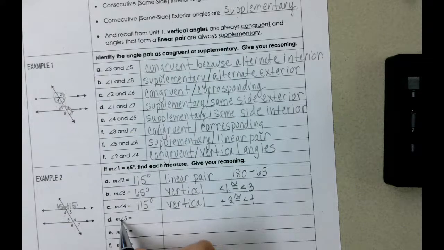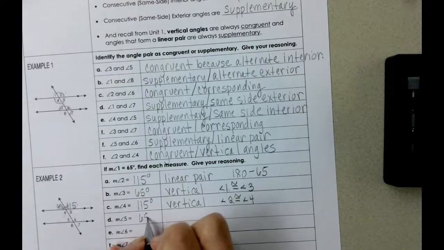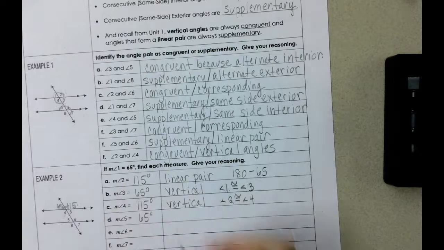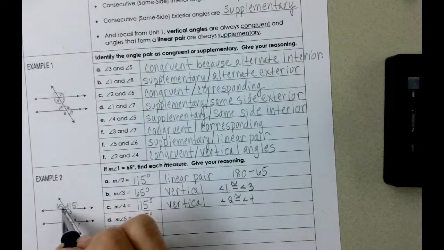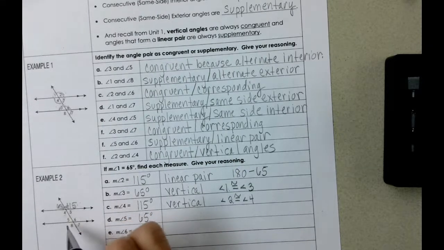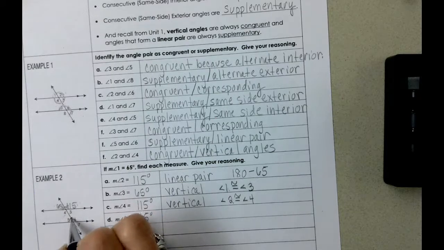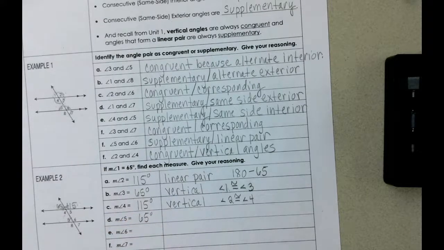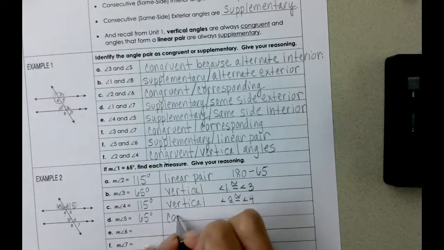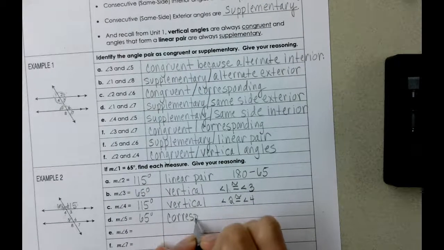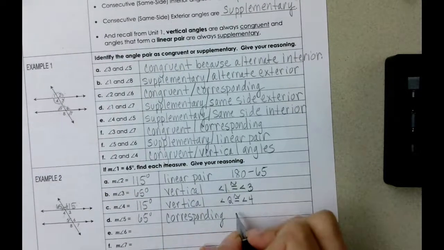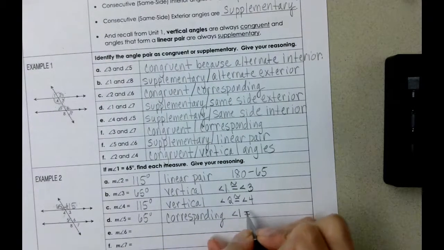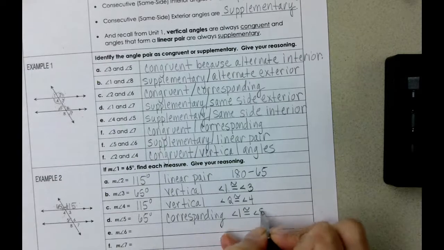Measure of angle 5 happens to be 65 degrees. And what we know about that is that angle 1 is on top of the parallel line and to the left. Angle 5 is on top of the parallel line and to the left. So those are corresponding angles. And we can say that angle 1 is congruent to angle 5.